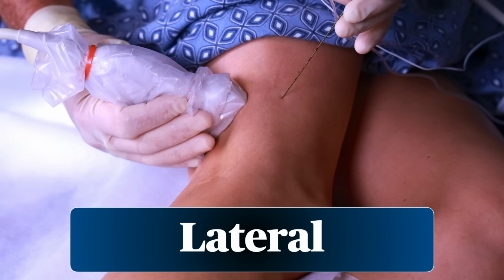The popliteal sciatic block can be performed in several positions. We prefer lateral as it offers nice ergonomics. The probe is placed on the popliteal crease and slid proximally until you're happy with the image. The needle is then advanced in plane from the lateral aspect.